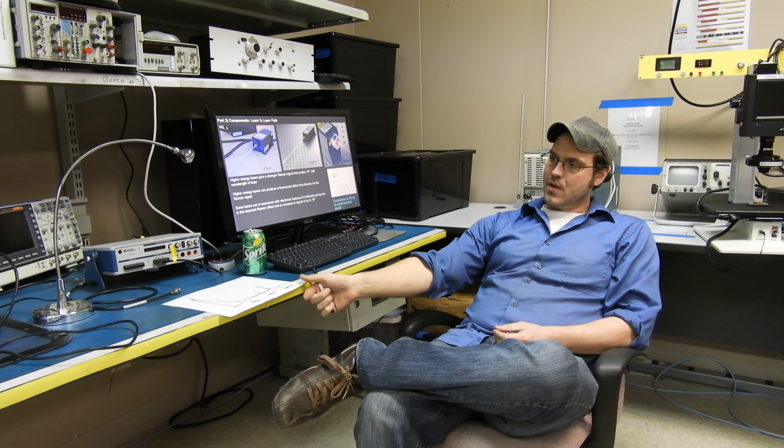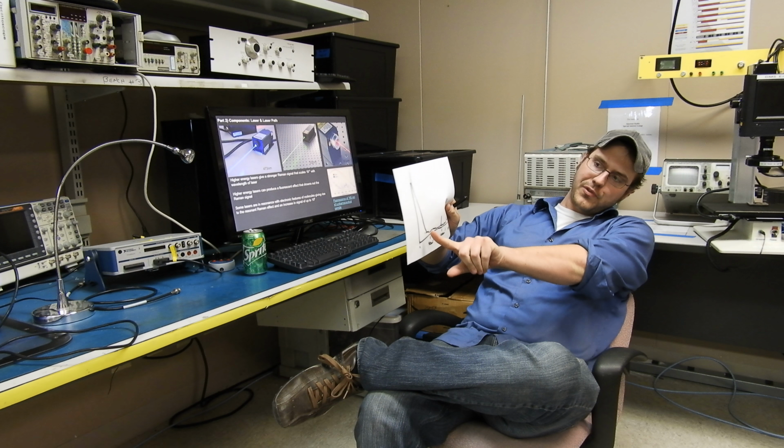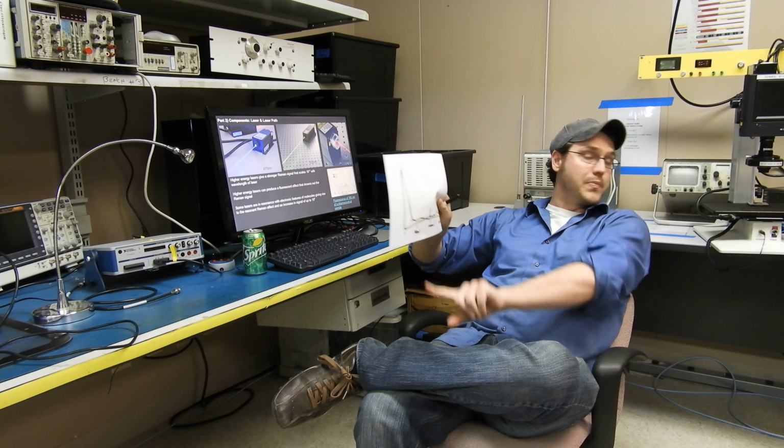Yeah. Okay. Very cool. That's what the laser signal looks like, though, on the spectrum.